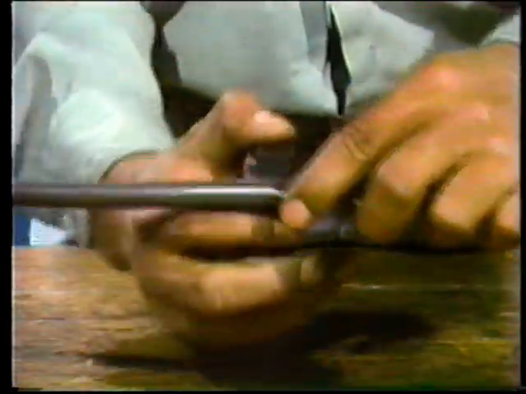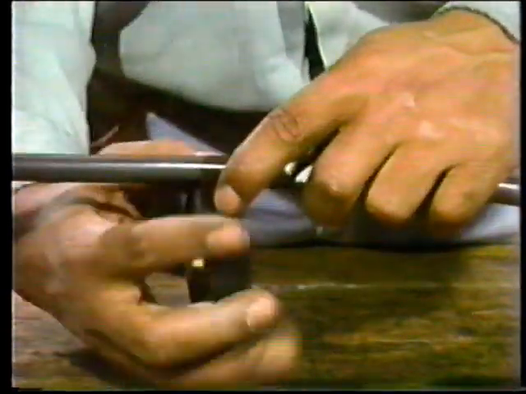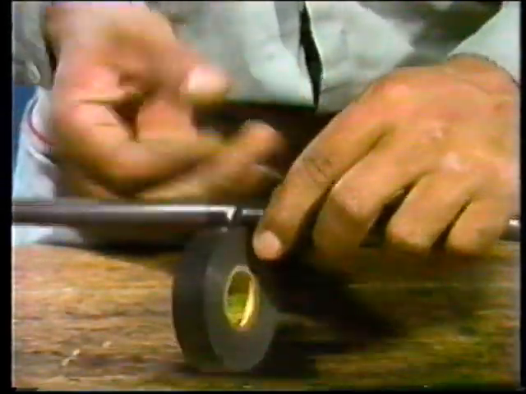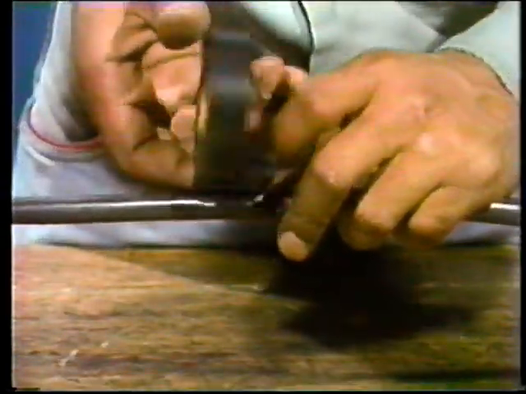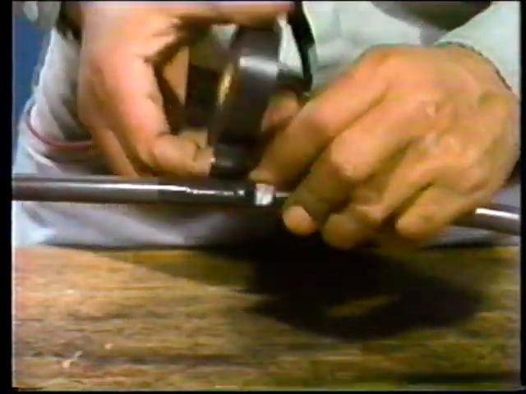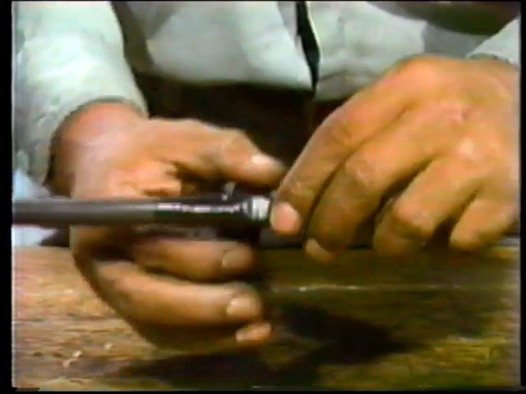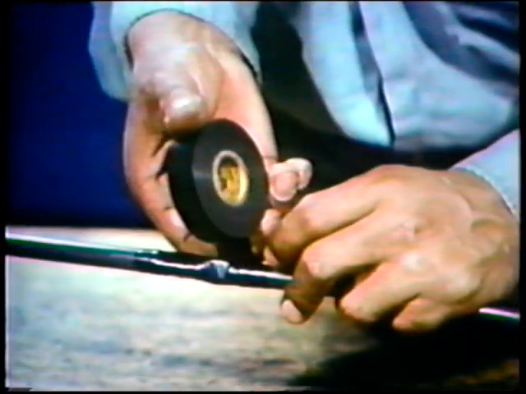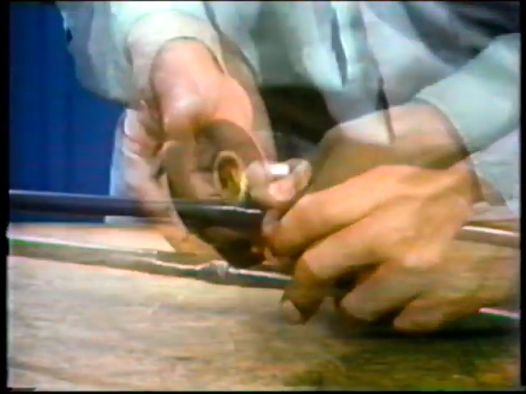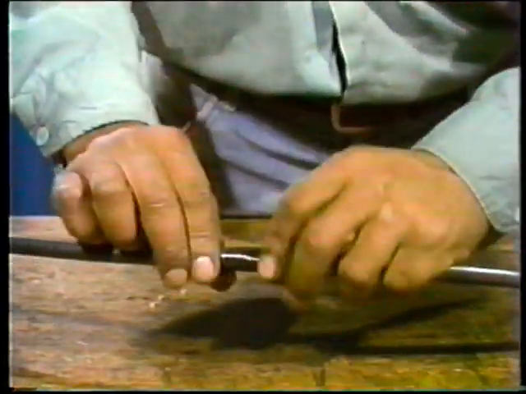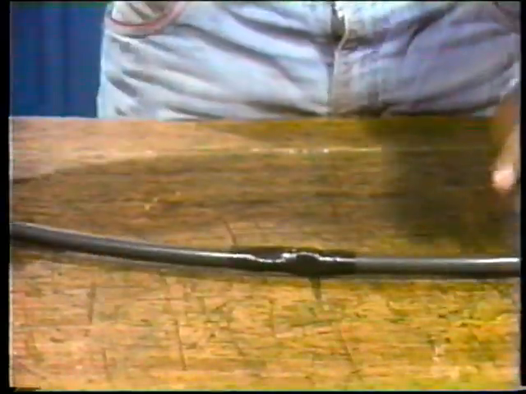He keeps a light tension on the tape as he works. Each time he lays a strip of tape, he overlaps the previous strip by about half its width. The light tension and the half lapping ensure 2 things. There won't be any air spaces between the layers, and the insulation will be mechanically strong. Okay, Bill's done taping and the splice is complete.